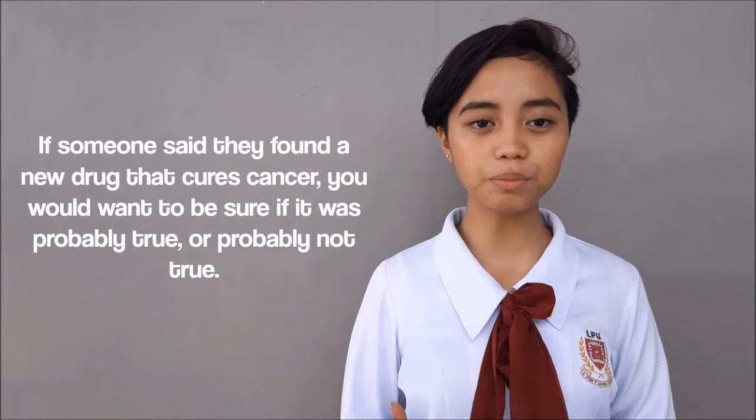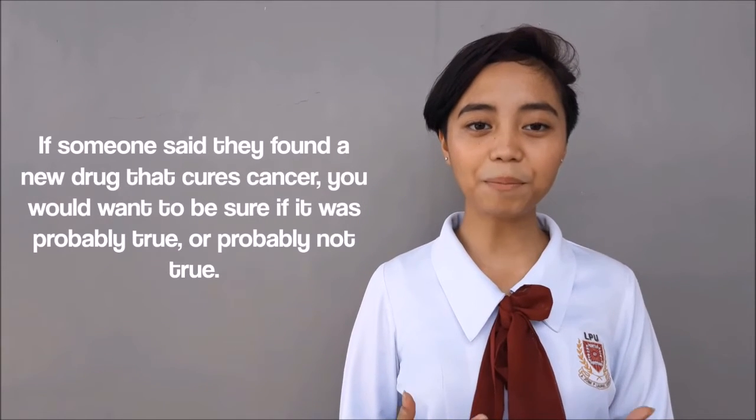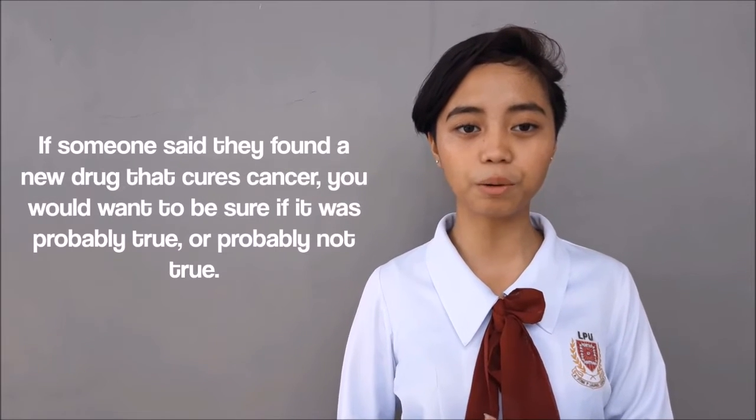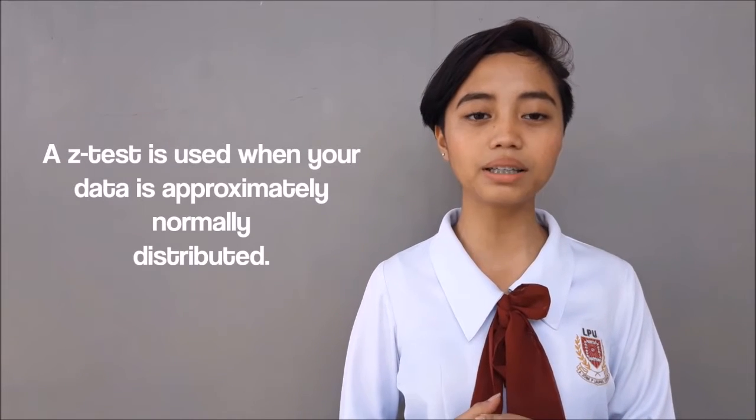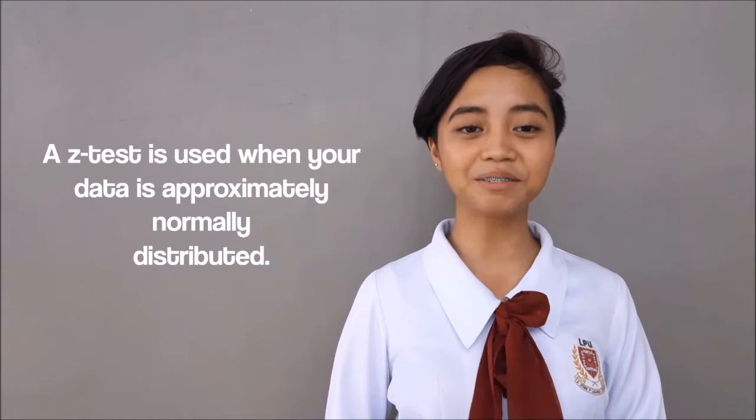Cancer, you would want to be sure if it is probably true. A hypothesis test will tell you if it's probably true or probably untrue. A z-test is used when your data is approximately normal and highly distributed.